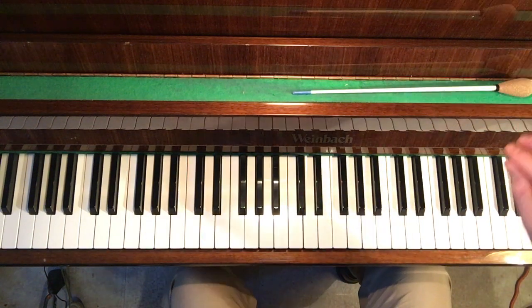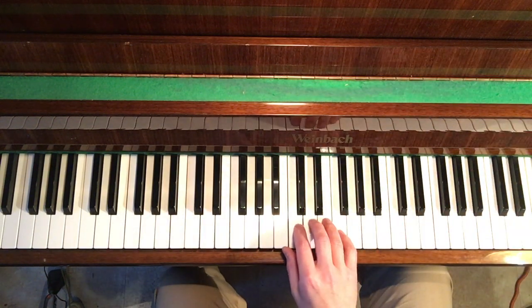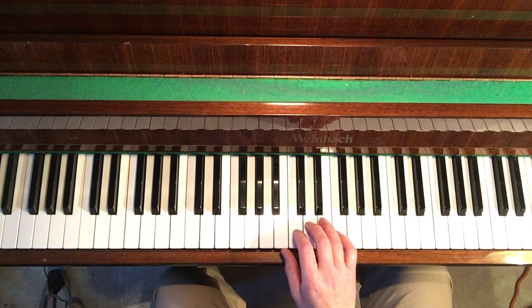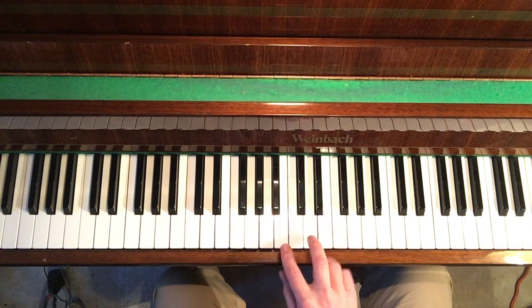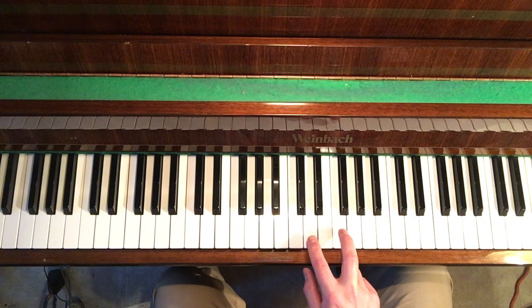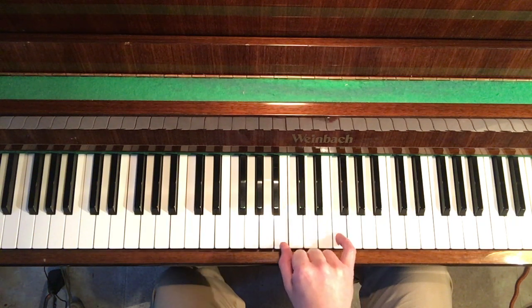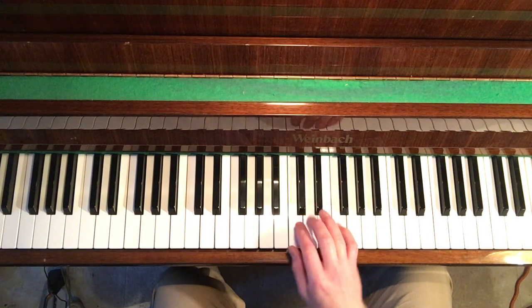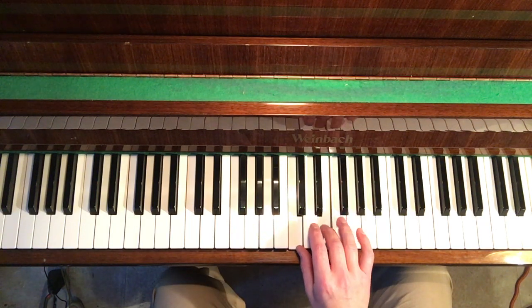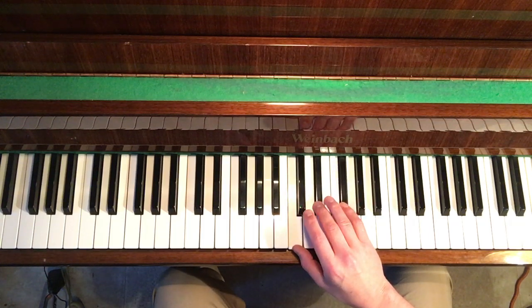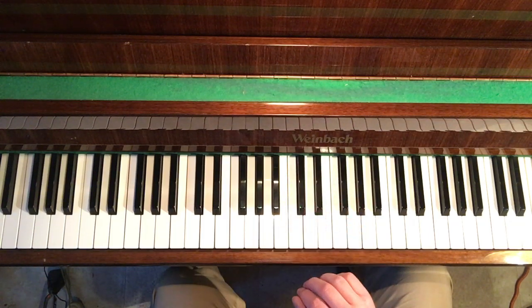So once you understand that, then by the way, a diminished triad, like B, D, F, that's two minor thirds. From B to D is a minor third. From D to F is a minor third. And that's what gives you that diminished fifth. So here's C major, C minor, C diminished. See now they're both minor thirds.